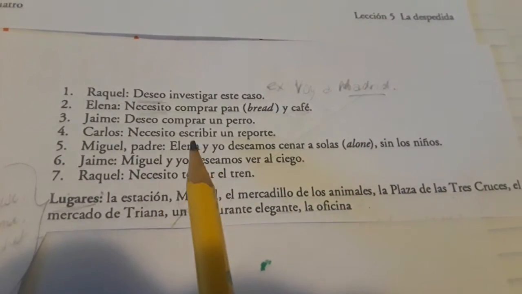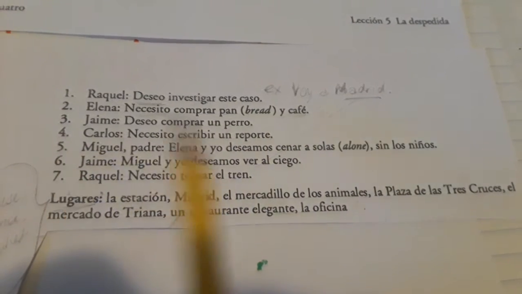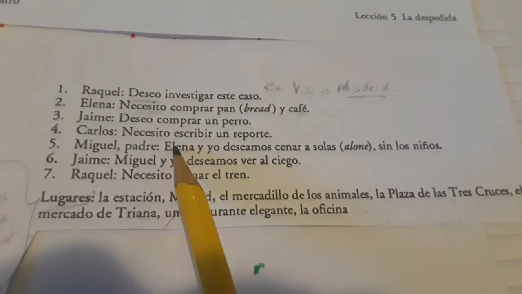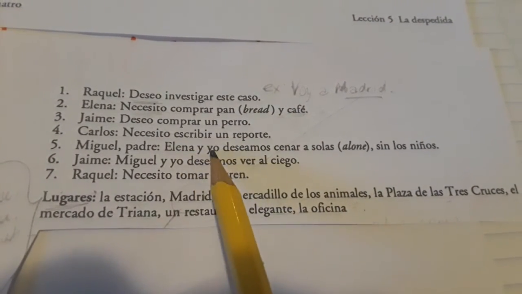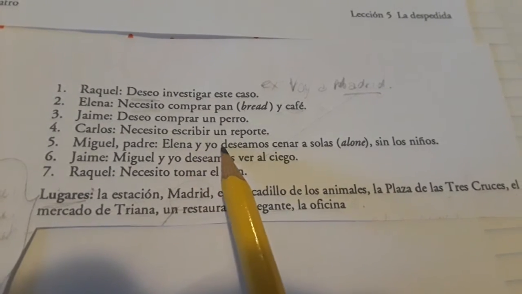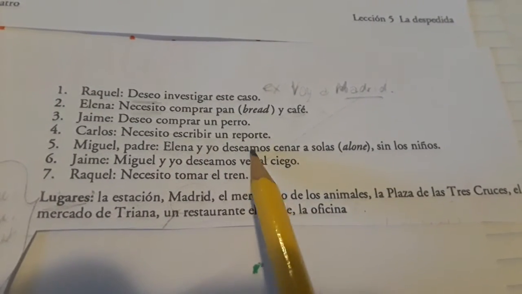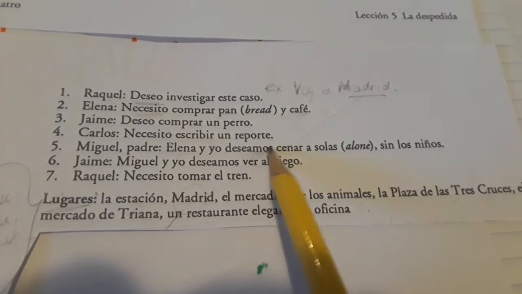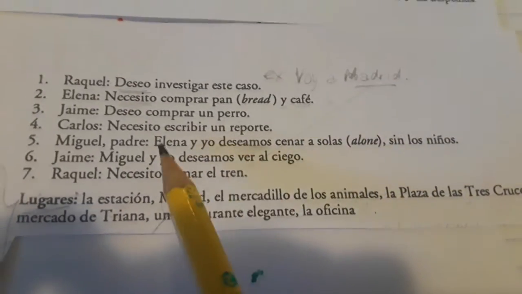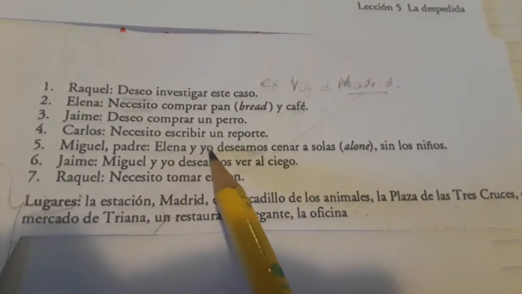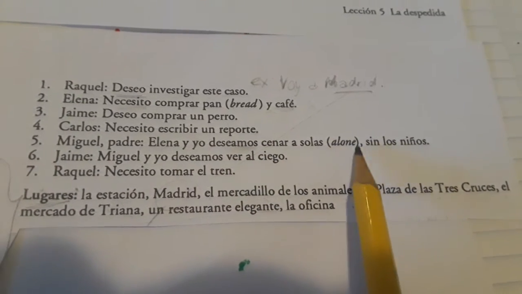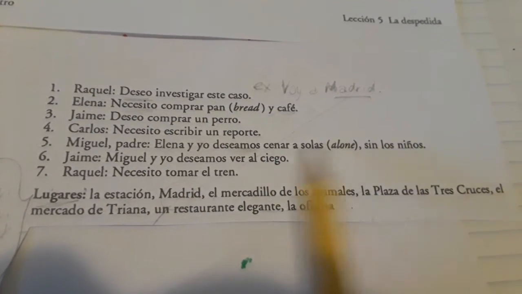Miguel, Padre, okay, so he says, Elena y yo, número 5. Elena y yo deseamos cenar a solas sin los niños. Elena y yo, that means Elena and I, that also means we, deseamos. So when we're talking about subject pronouns, that is saying we desire, okay? And that agrees with the subject, Elena y yo. Deseamos cenar a solas, alone, sin los niños, without the children. Where would they go?